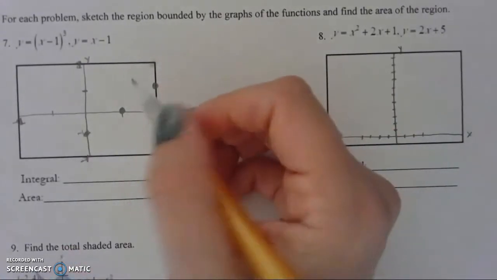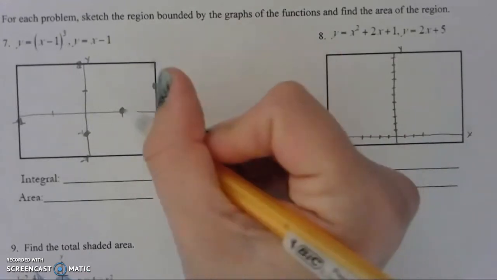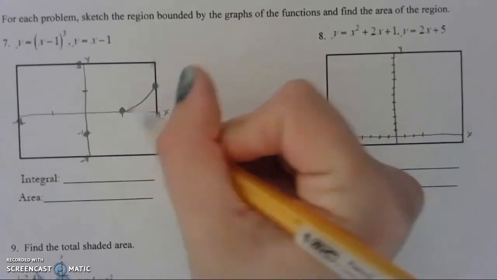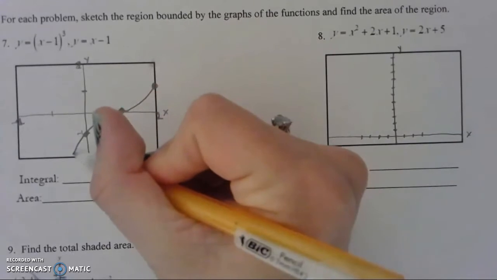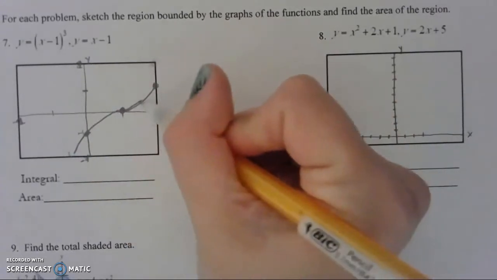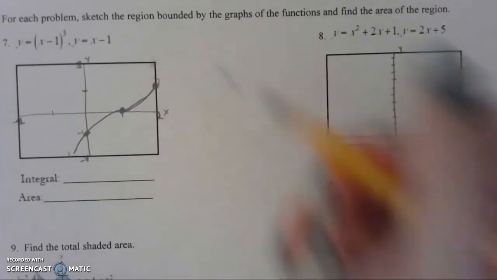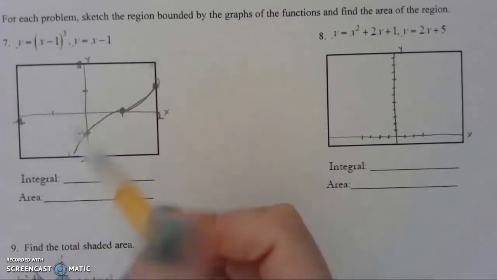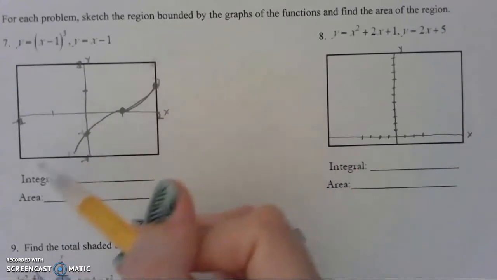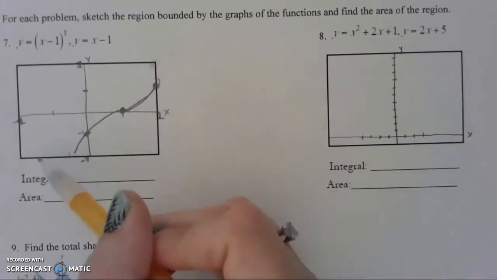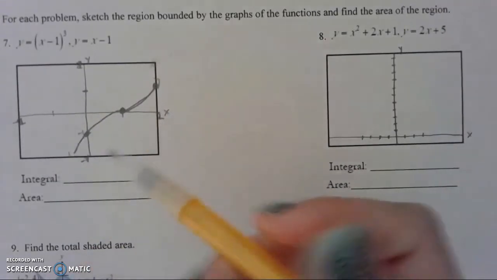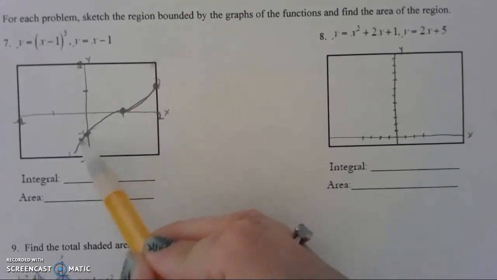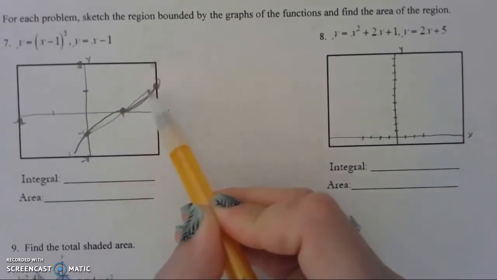So it's going to look something like this type of function, where we've got a cubic going on. Then this one, x minus 1, is just a nice linear function, but it's being shifted down by 1, so this one is actually going to be a nice straight line.